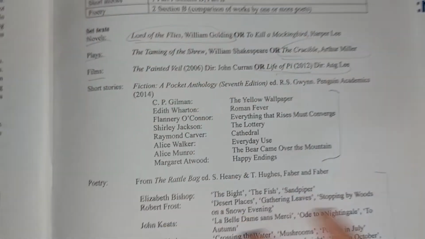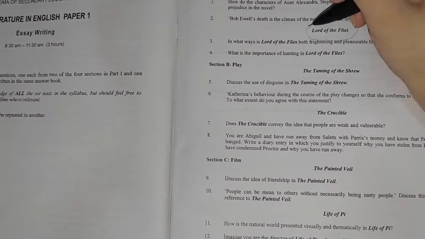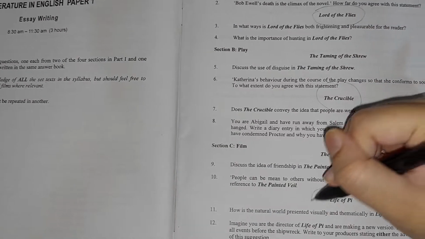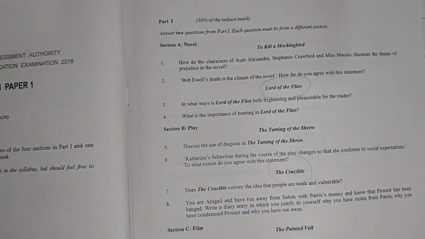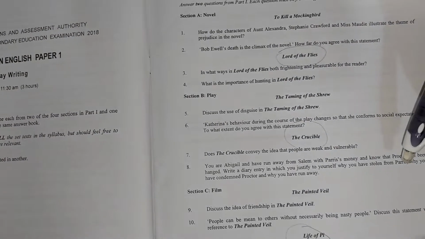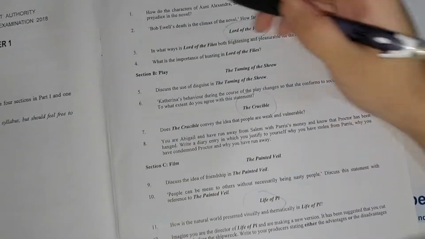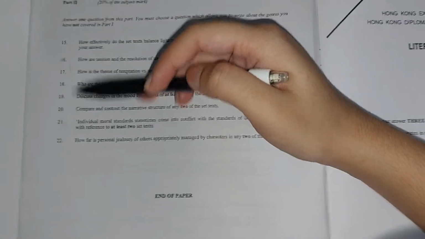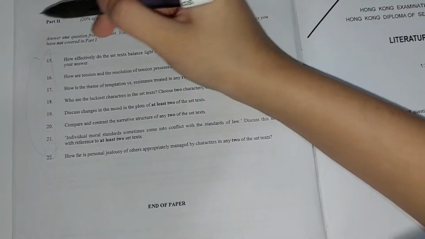So now, once you have all these ideas in mind, we're going to go back to paper 1. As I've mentioned, we have studied The Lord of the Flies, Crucible, Life of Pi, right? In paper 1, you have to be very careful. In paper 1, we have part 1. Section A, section B, section C, section D are all from part 1. And in part 2, you'd be able to have a series of different questions. It's usually about 9 to 10 questions that you can gain from part 2.